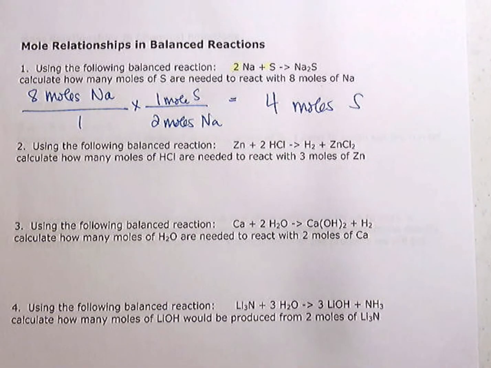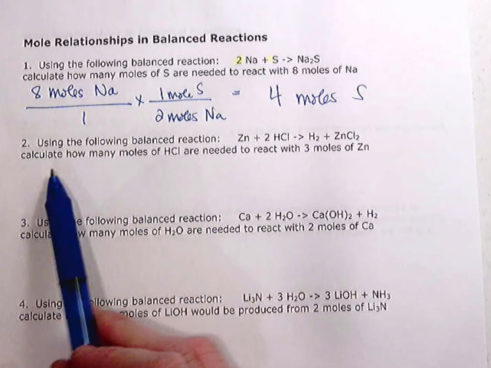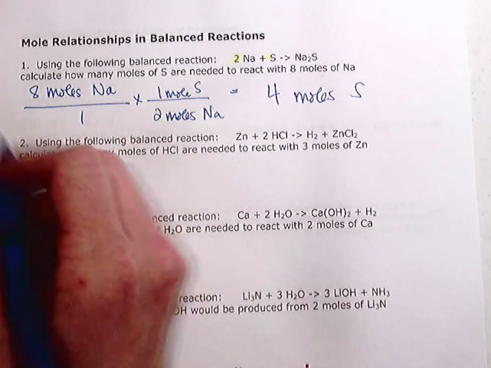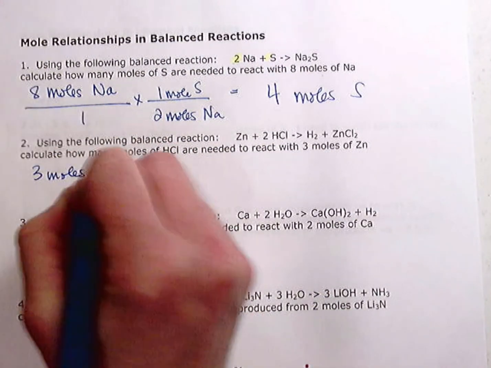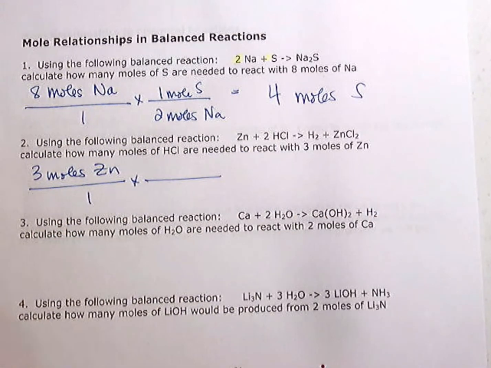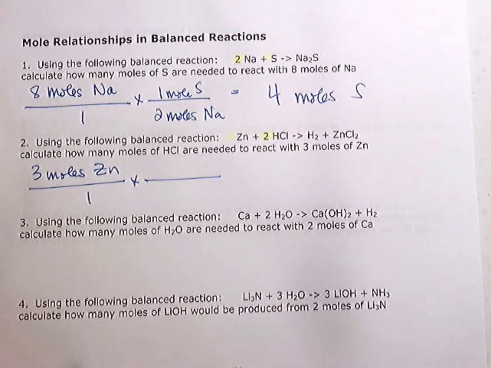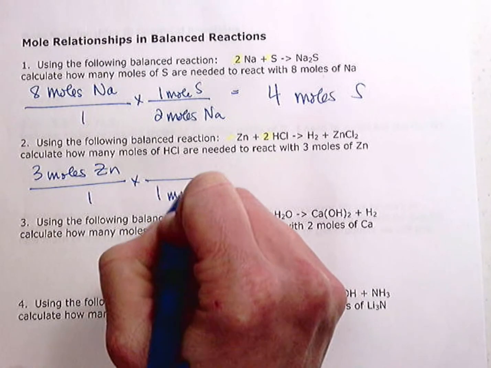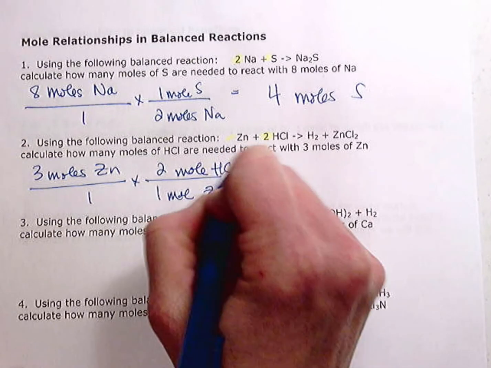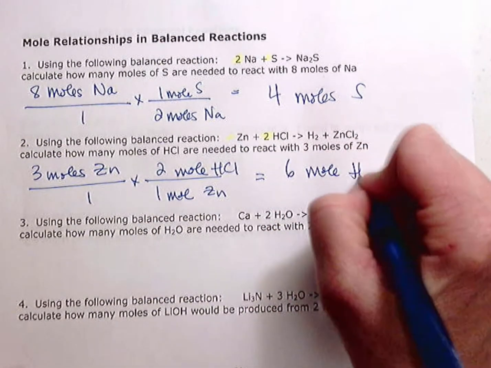Okay, so then if you go on to number 2, using the following balanced reaction, calculate how many moles of HCl are needed to react with 3 moles of zinc. So 3 moles of zinc is your starting quantity. My coefficient in front of zinc is 1. My coefficient in front of HCl is 2. So it's a 1 to 2 ratio. 1 mole of zinc, 2 moles of hydrochloric acid. So I get 6 moles of HCl.